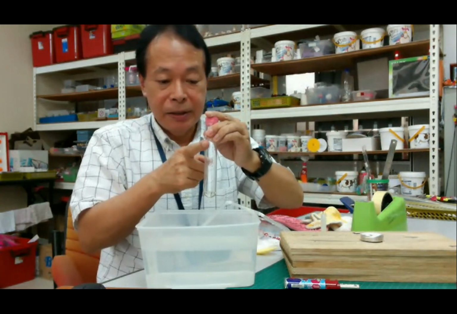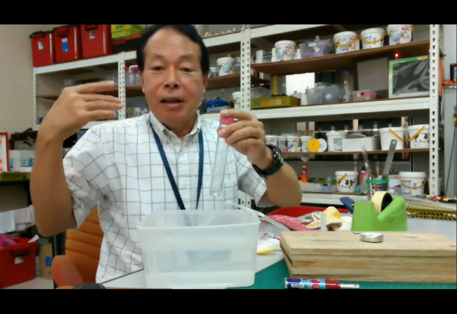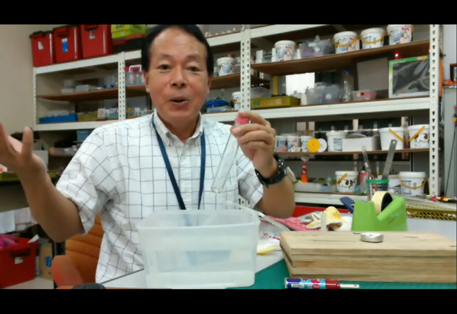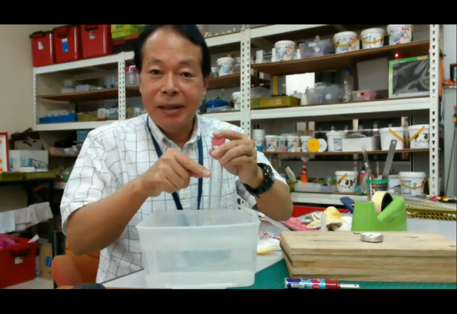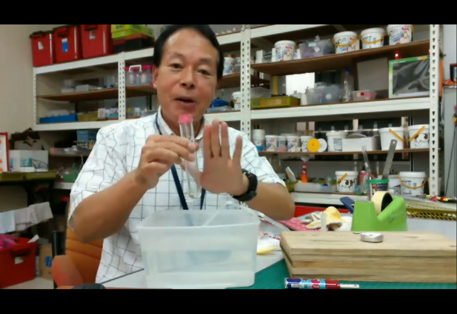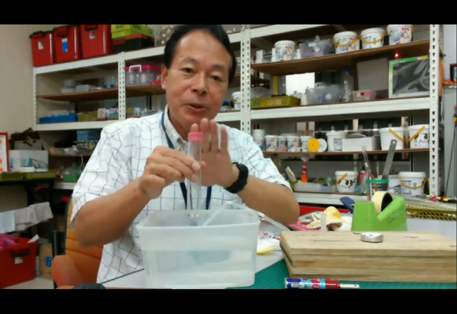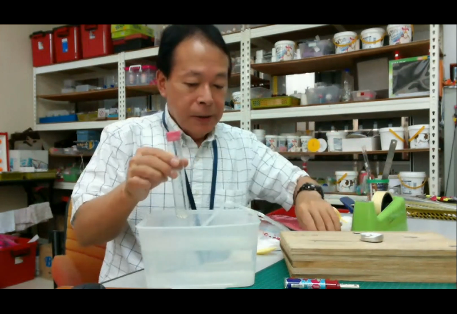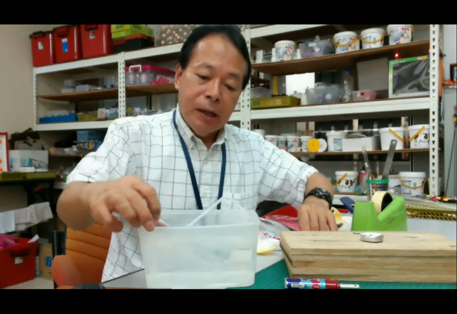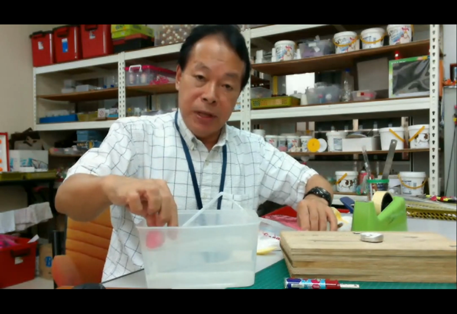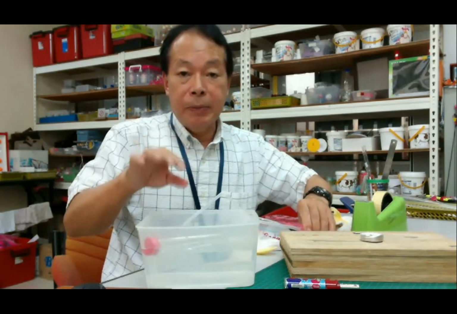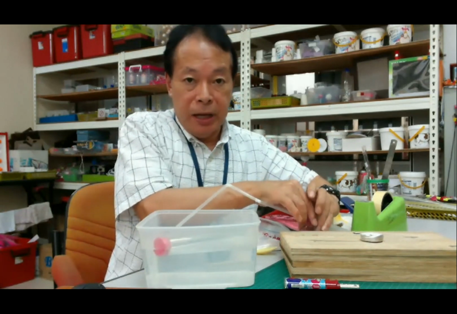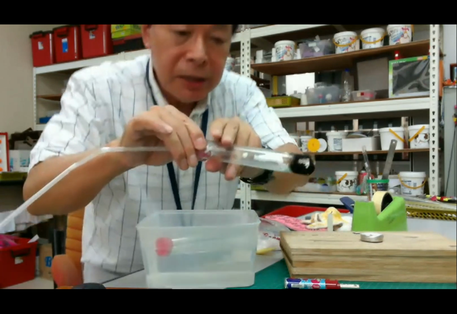Carbon dioxide. Okay? If this gas were oxygen, it would burn. Or if this were hydrogen, it would explode. It's very dangerous. But unfortunately, this is carbon dioxide. So this carbon dioxide extinguished the candle. Okay, and so this is a very important chemical reaction, the thermal decomposition of baking soda.